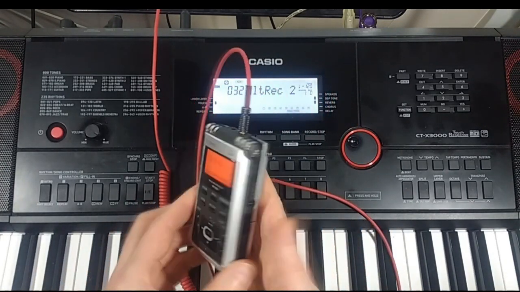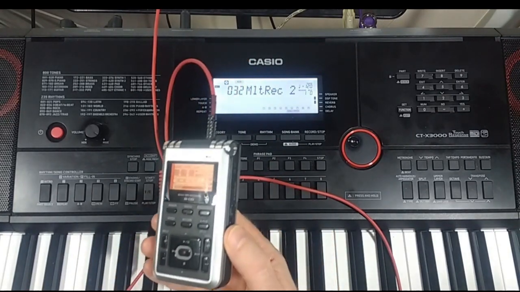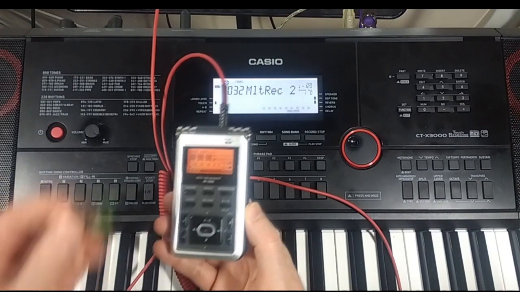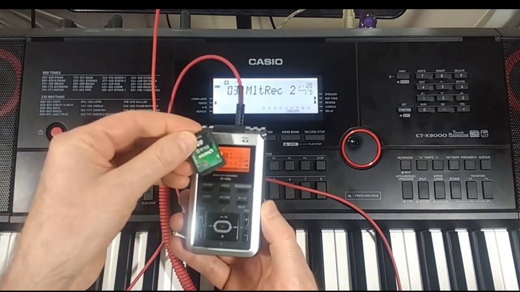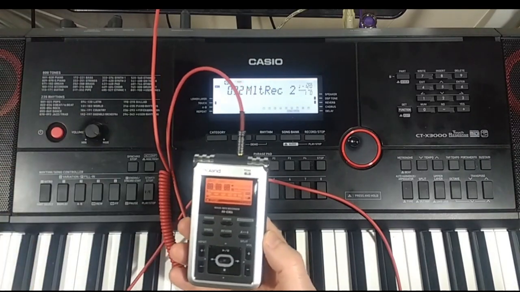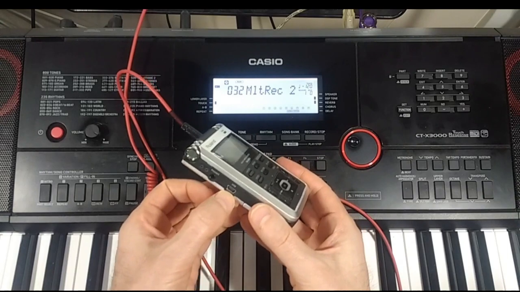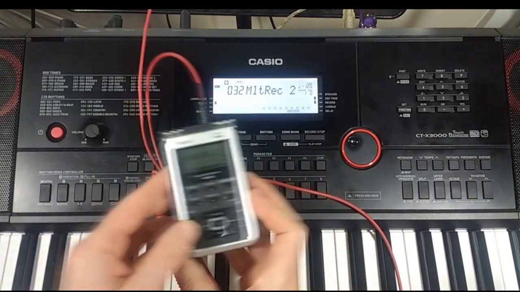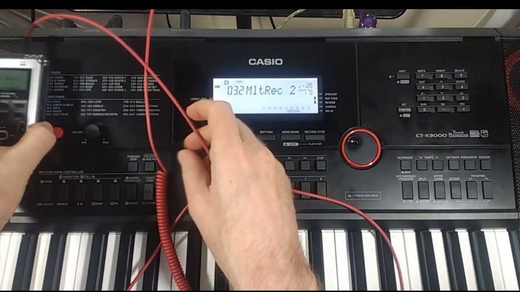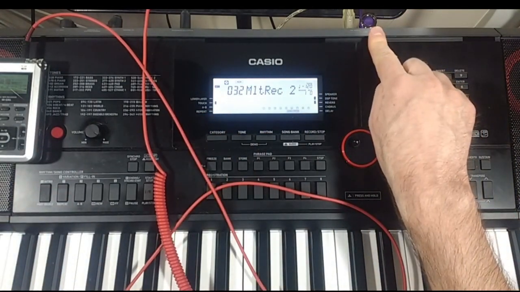So on the Roland, it uses SD cards to save the audio data. So you can take this out of the Roland, put that into your computer, or alternatively here you can connect with a USB cable into the computer, and then you can transfer that file onto the flash drive.